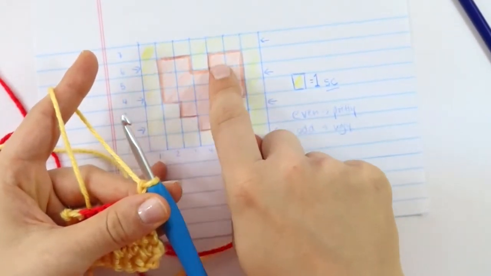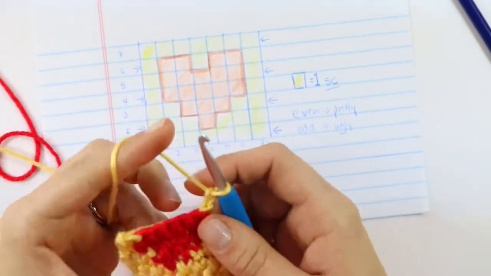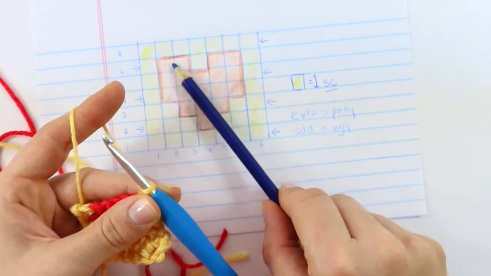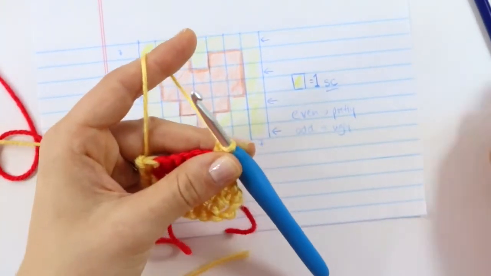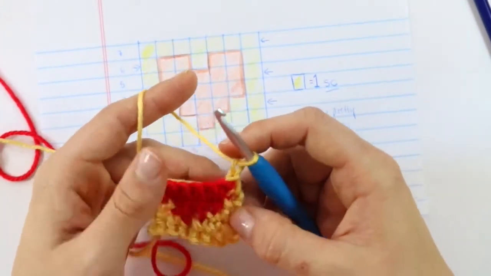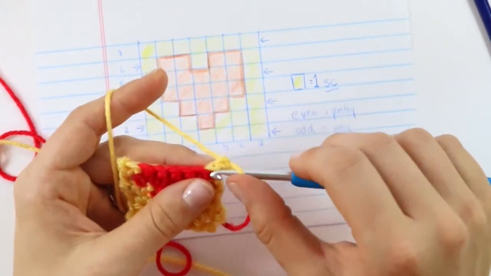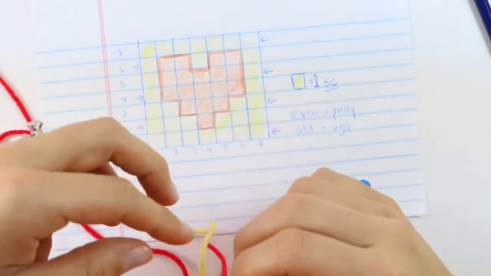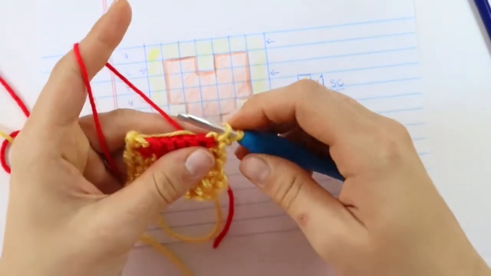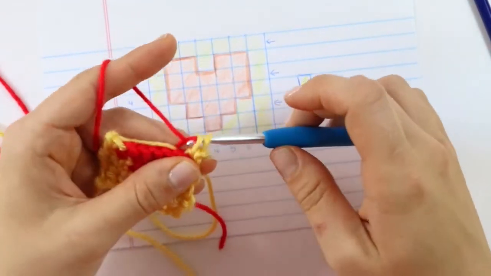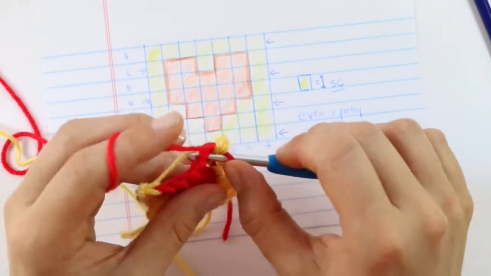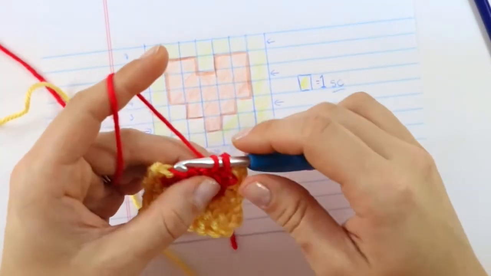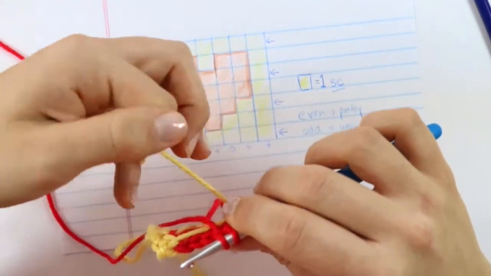Okay, obviously it's this direction. I just counted. It's the same way because it's a mirror picture. So we're going in this direction, just like the arrow points. This is row 6. Okay, so we do one yellow, but we're finishing it with red. So we're picking up the red. We do 2 in red, finishing the second red with yellow.